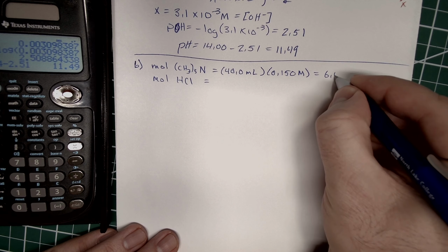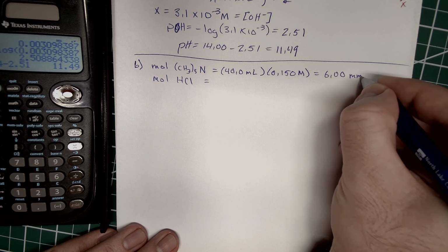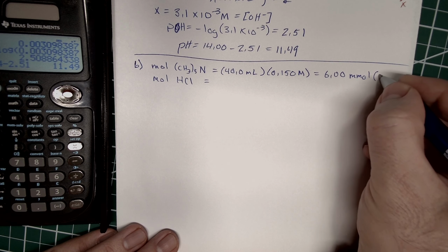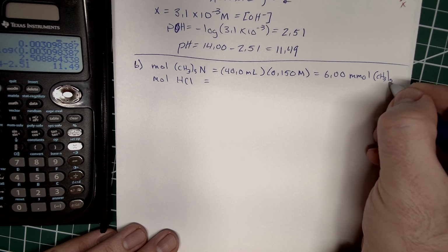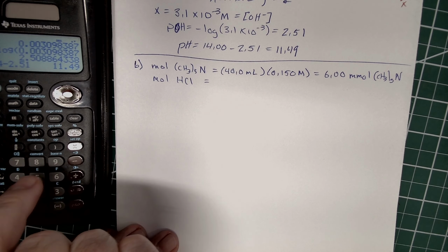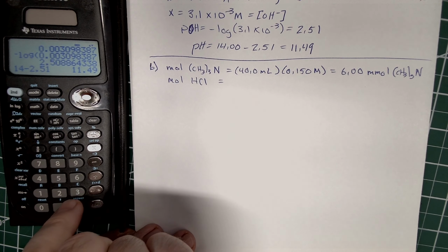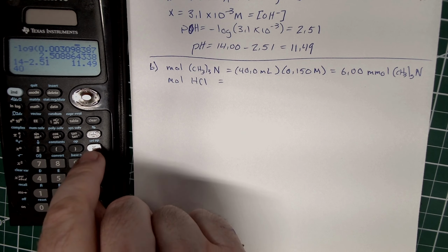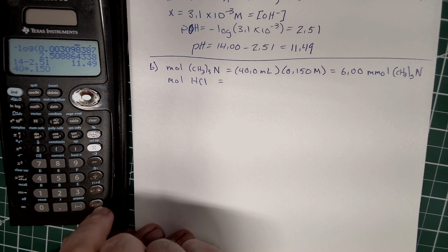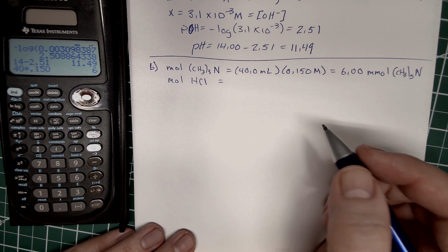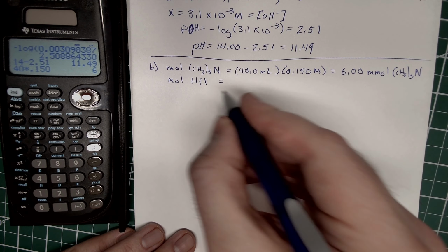So that's going to be 6.00 millimoles of CH3NH2. I'm going to prove to you that that's true, that I'm not just making that up. So 40 times 0.150 comes out to 6.00. So 6.00 millimoles of that.